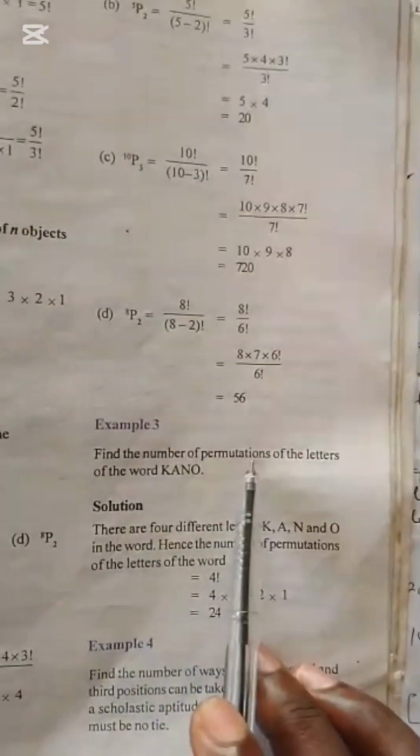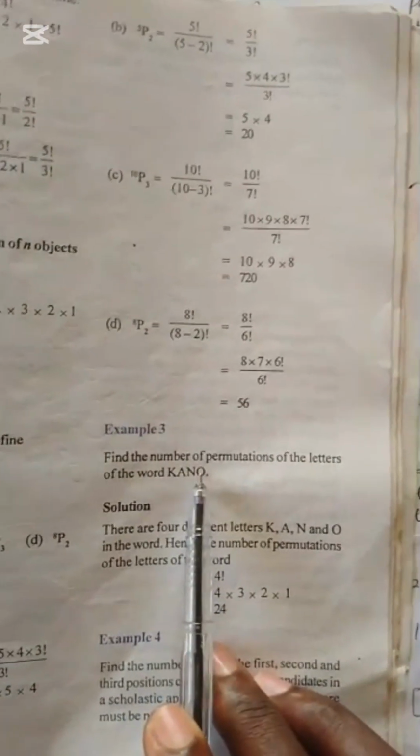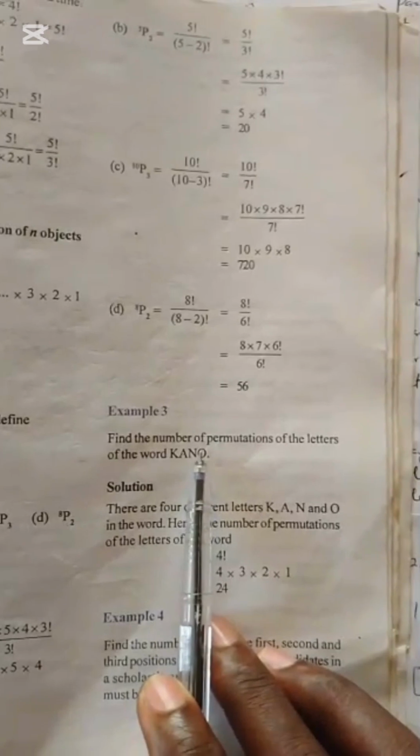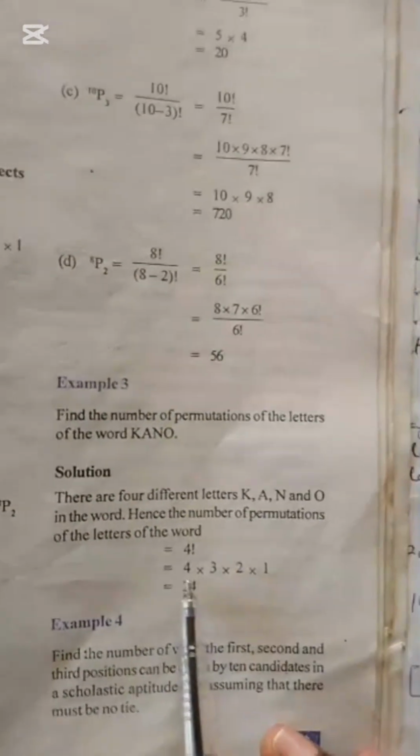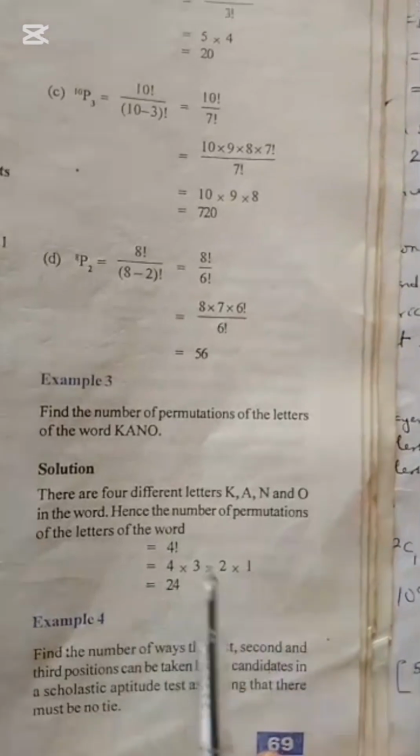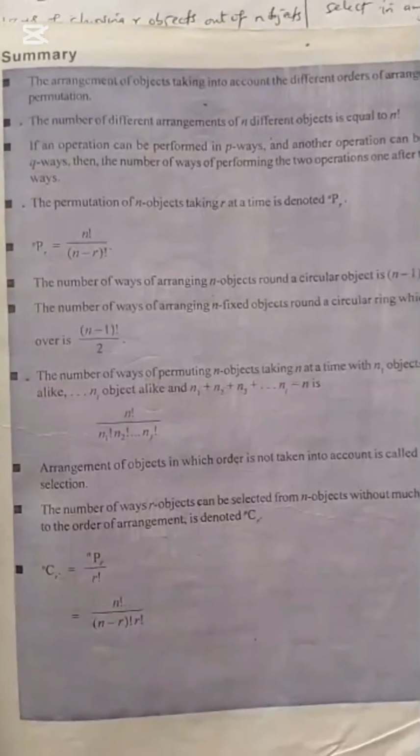All right, so let's look at a typical example. Let's say we have this question. It says, find the number of permutations of the letters of the word Kano. Basically, there are 4 letters, and they are all different. So 4 letters, basically 4 factorial, and that's 4 times 3 times 2 times 1. So there are 24 different ways these letters can be arranged.